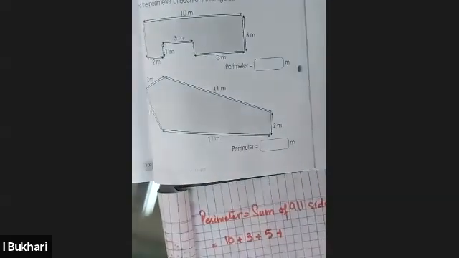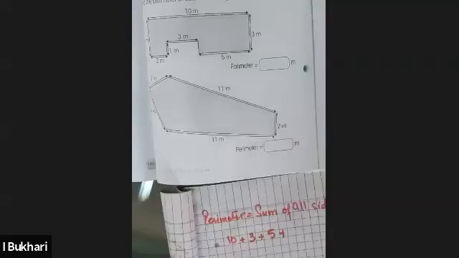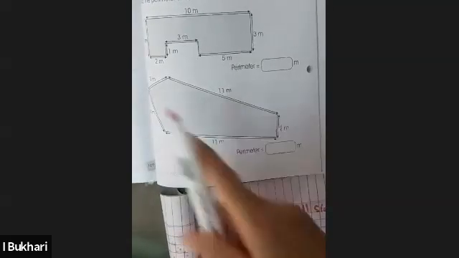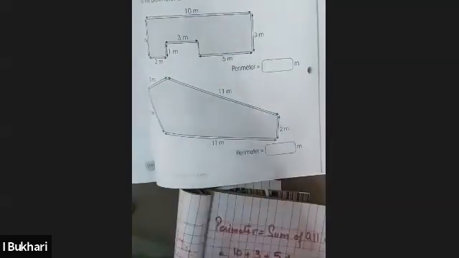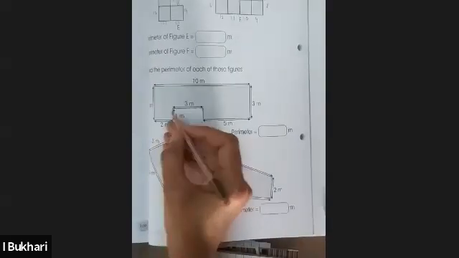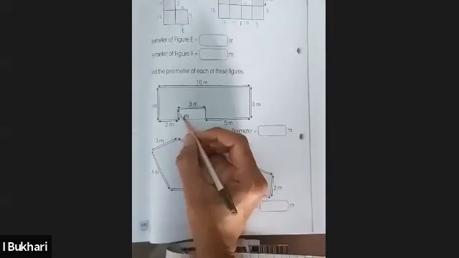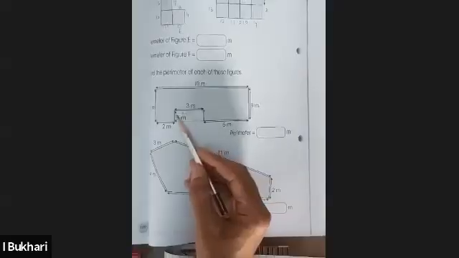How long do you think this side is? 1 meter. Why is this 1 meter? Because both sides are equal. Because this is also like a small rectangle. Can you see? Yes, this is a small rectangle.